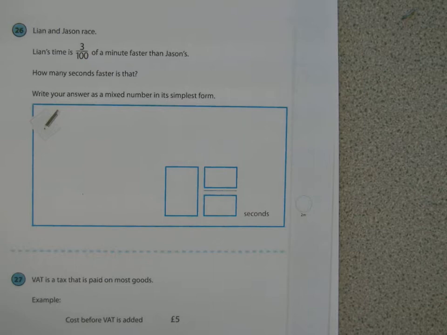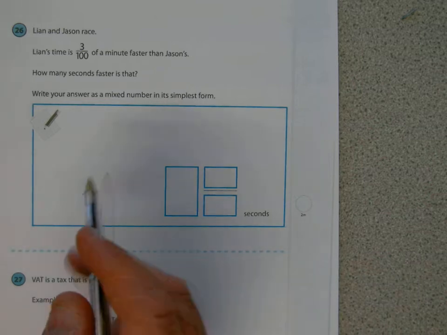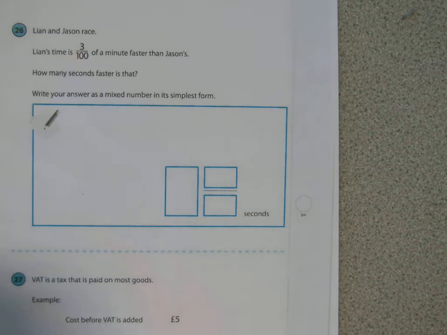Okay, now that's quite difficult to actually work out in terms of seconds, you know, in terms of what's 100th of a minute. Because a minute has 60 seconds in it, isn't it? So we need to work out what 100th of 60 is. One way of doing it, if you think about it: we want to work out 3/100ths.